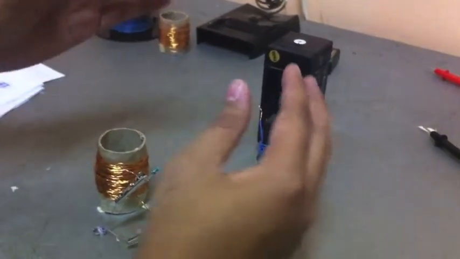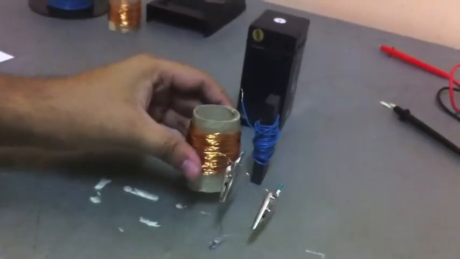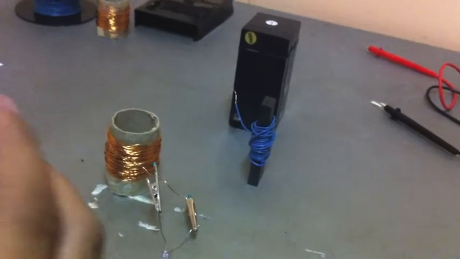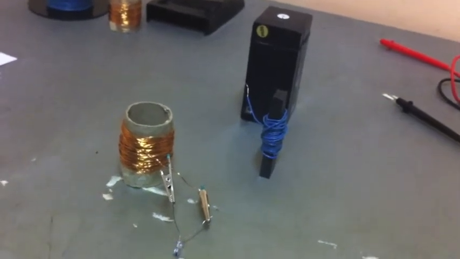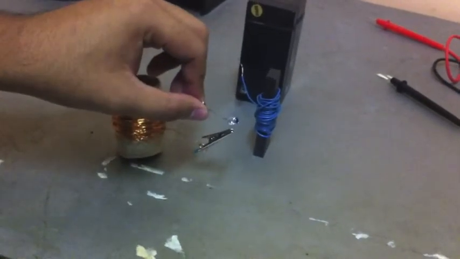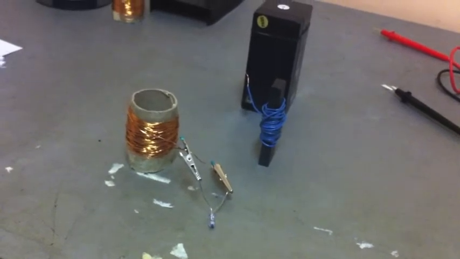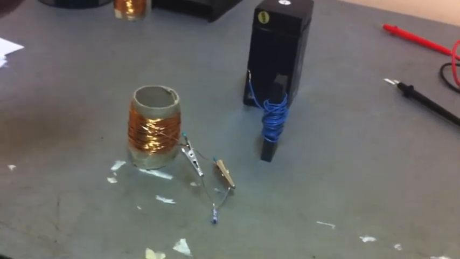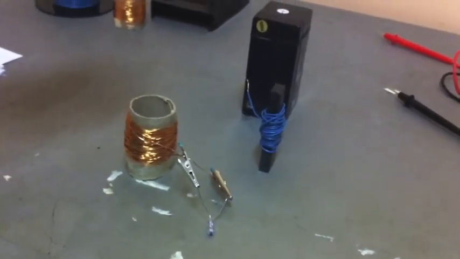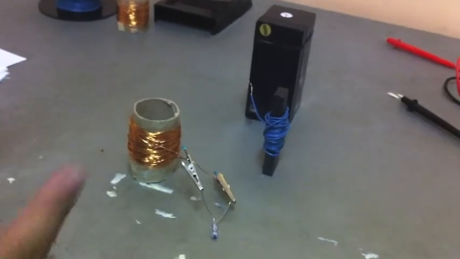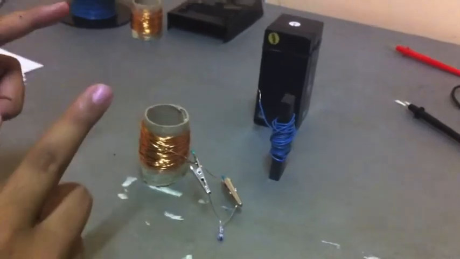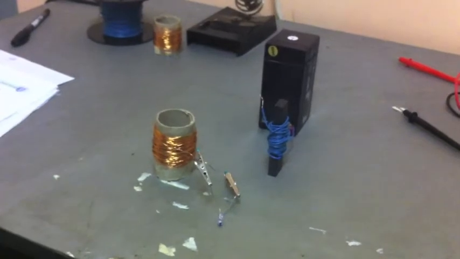Then we combine the magnetic fields together. We produce a large induced current that would light up an LED. So this example shows the induced current produced from two magnetic fields combined together.